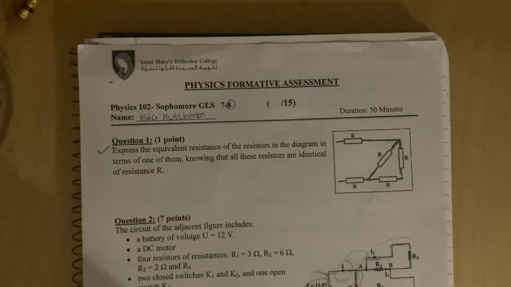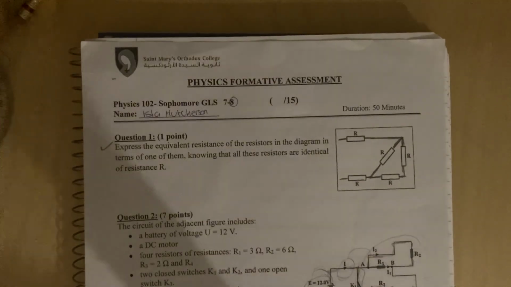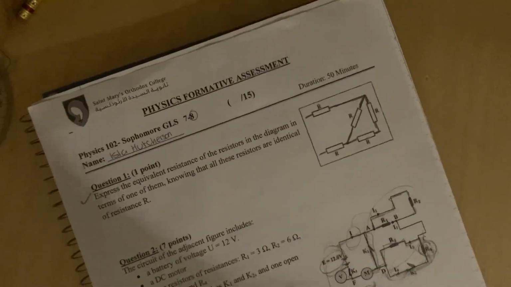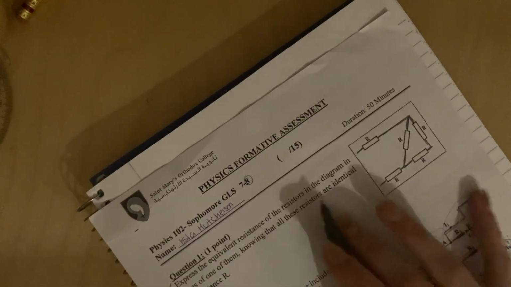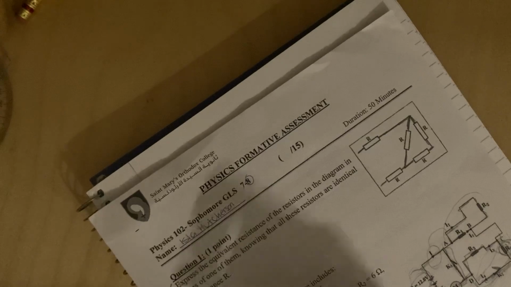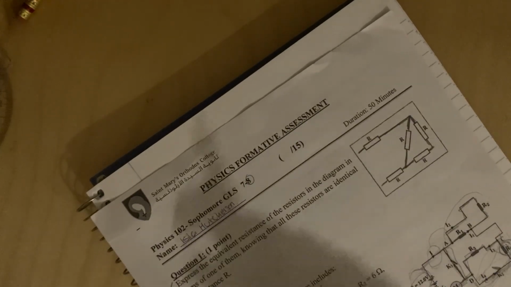All right, we're going to solve a physics exercise about resistors. We're going to start with the first question. This one takes some time, but it's pretty easy if you pay attention while solving it. First up, the question is: express the equivalent resistance of the resistors in the diagram in terms of one of them, knowing that all these resistors are identical of resistance R.